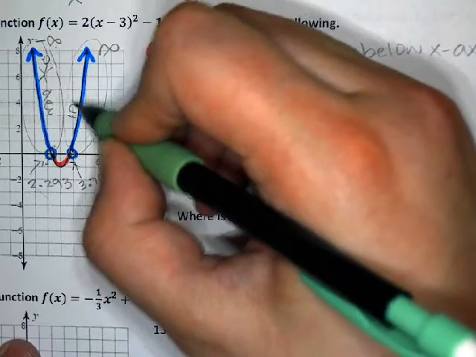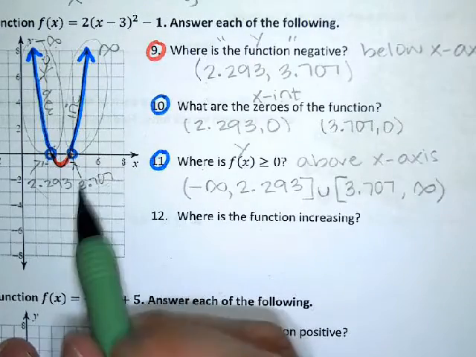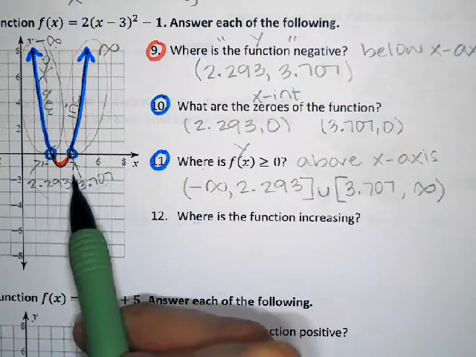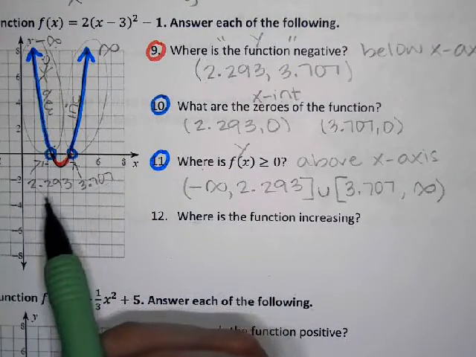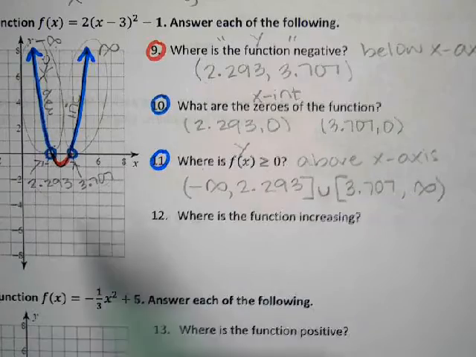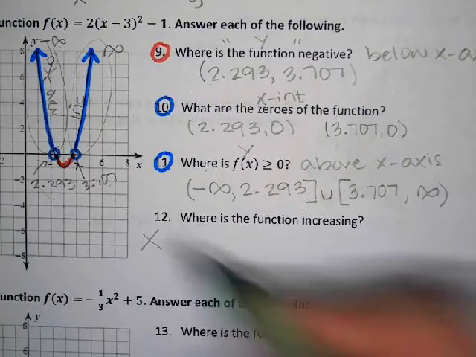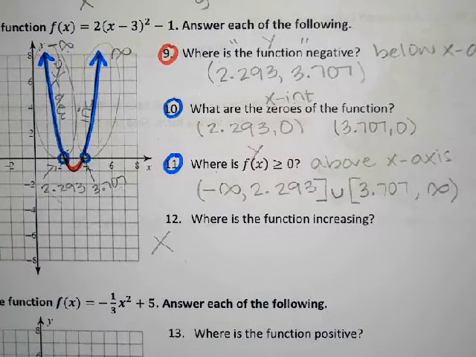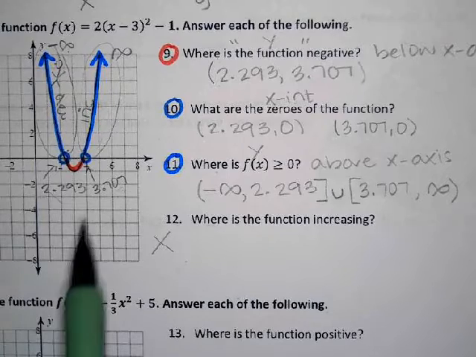So what number did he start increasing at? And remember, for increasing and decreasing, those are x values. Because it's a where question. Where, that's an x value. So what number did he start increasing at? Wait, it's the vertex. It's not the x-intercept, right?